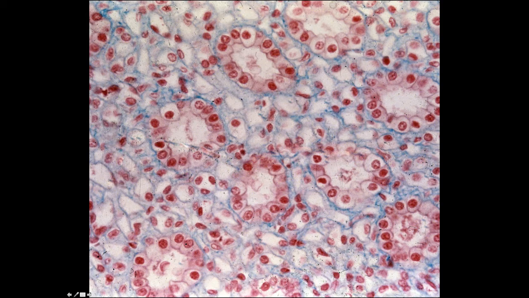The blue stain that you see in some of these slides is staining connective tissue. These are trichrome stained slides, and usually the blue stain is picking up connective tissue. We'll have more to say about connective tissue later in the course.